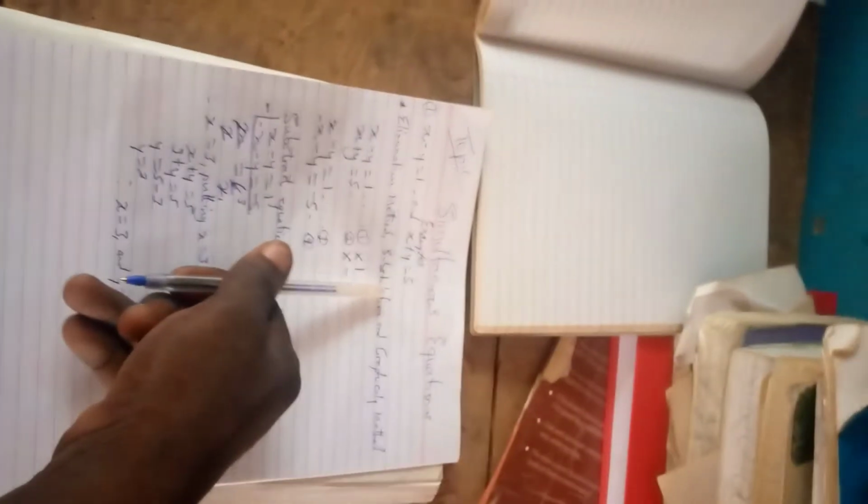You can also use the other method, which is called the substitution method, to solve it. You get the same answer. So let's use the substitution method also to solve it, to see whether you can get it.